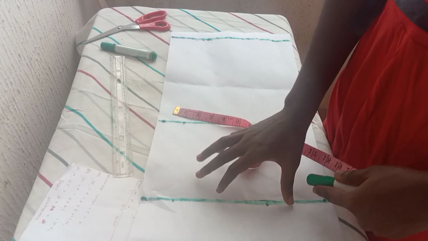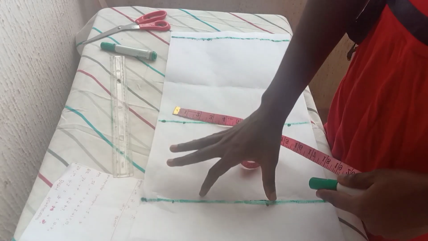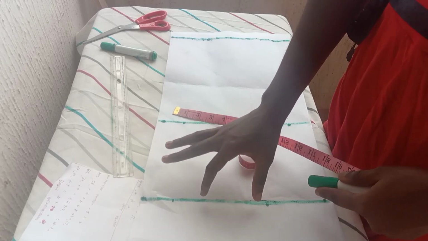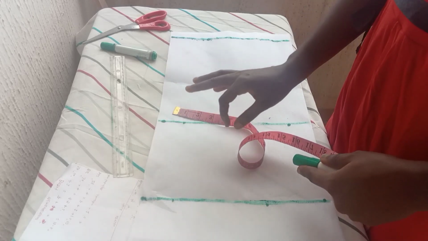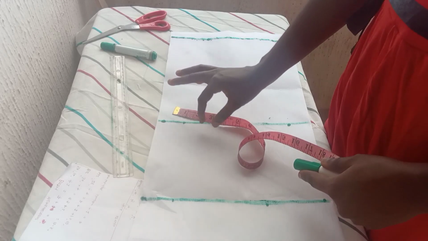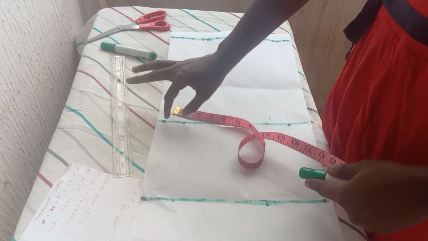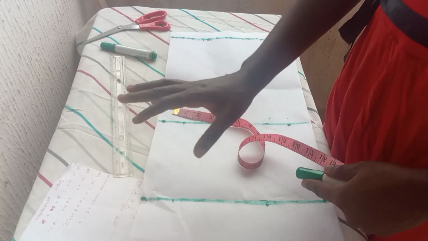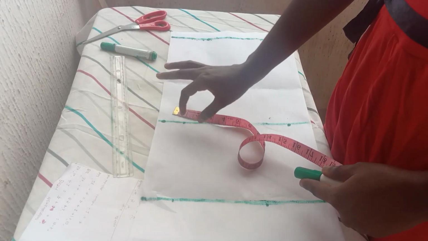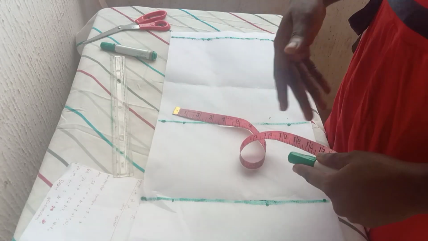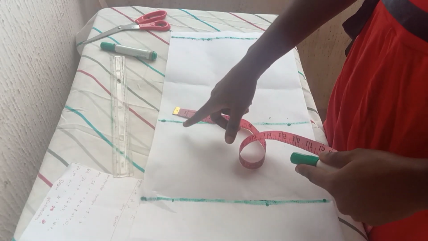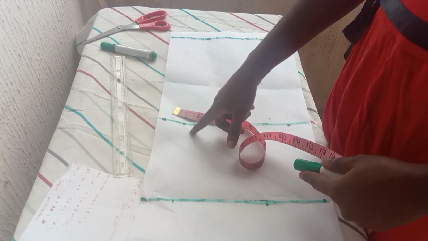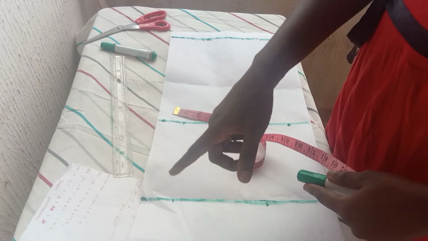On your waist is where you apply your dart. Assuming you are sewing a gown or a blouse, you apply the dart on your waist. If it is a blouse, the dart will start 1 inch under bust. That is 1 inch below your bust down to the waist. But if it's a gown, that's a straight gown, no half cut, it will start from 1 inch below your bust, or 1 inch under bust, to 2 inches above your hip line.